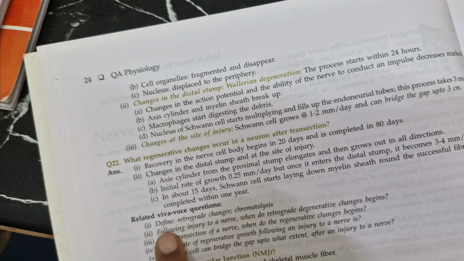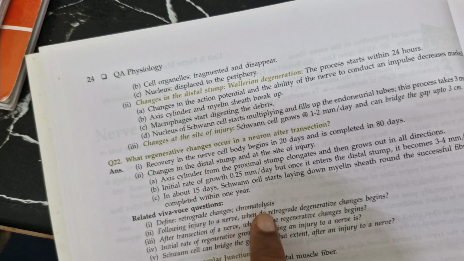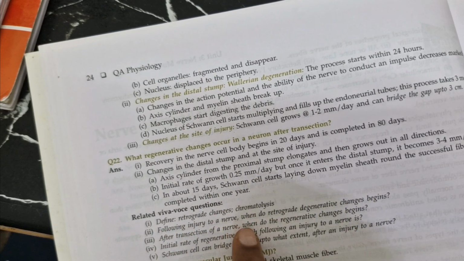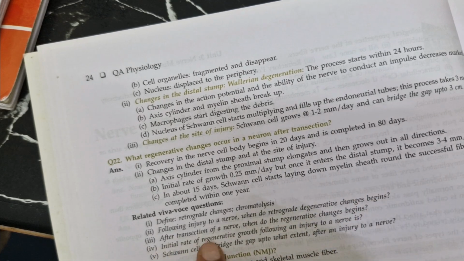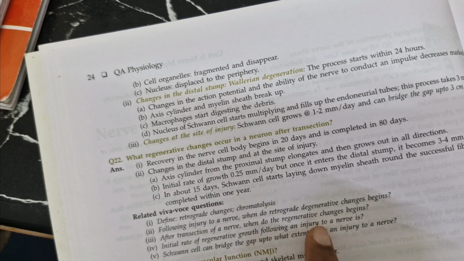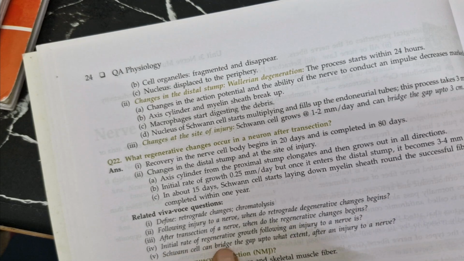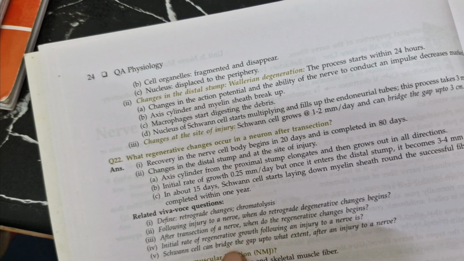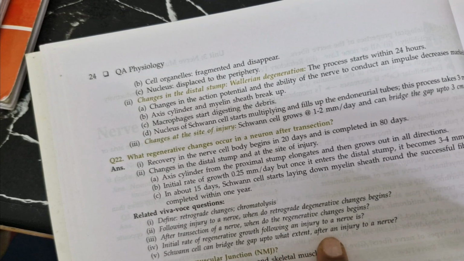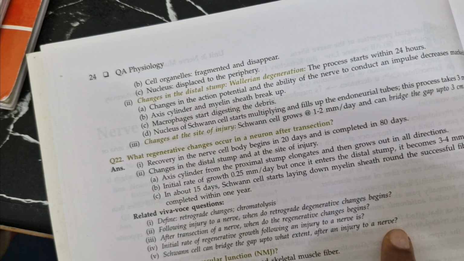Related viva voce questions. Define retrograde changes, that is chromatolysis, following injury to a nerve. When do retrograde degenerative changes begin? After transection of a nerve, when do the regenerative changes begin? Initial rate of regenerative growth following an injury to a nerve. Schwann cells can bridge the gap up to what extent after an injury of nerve?